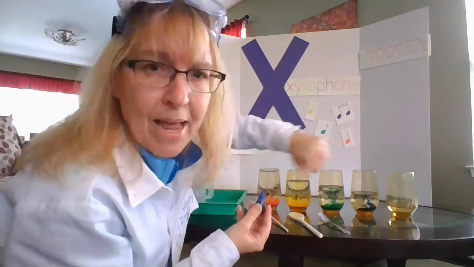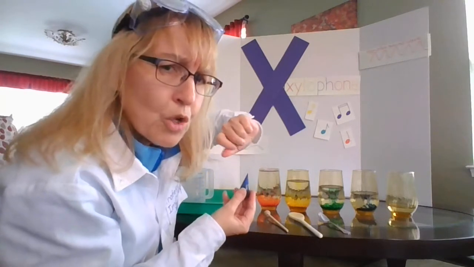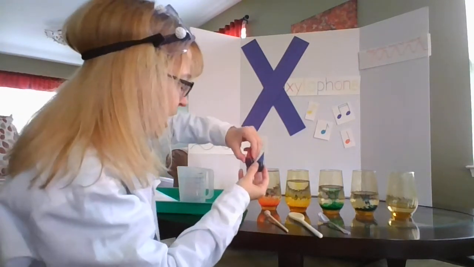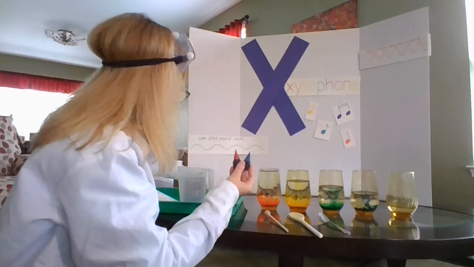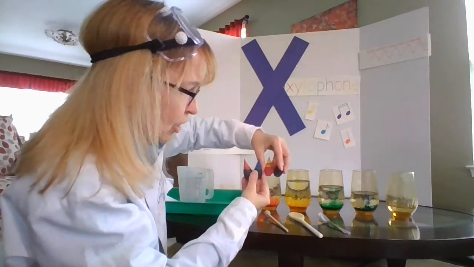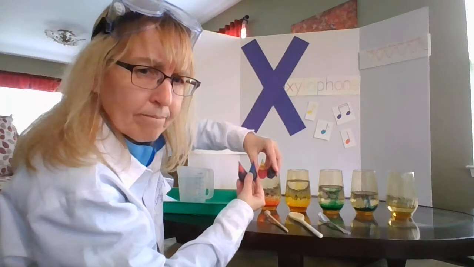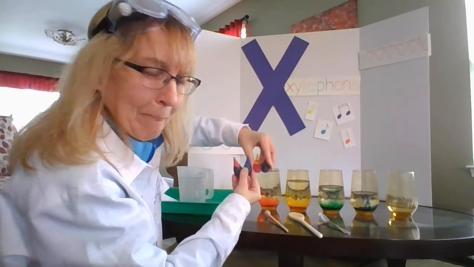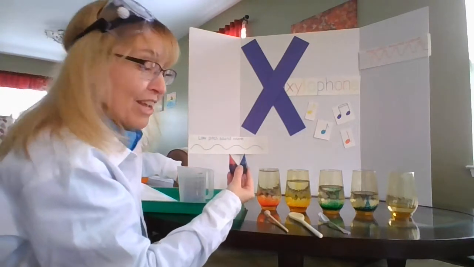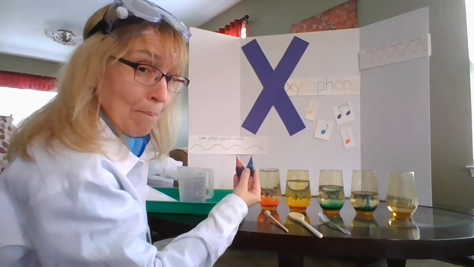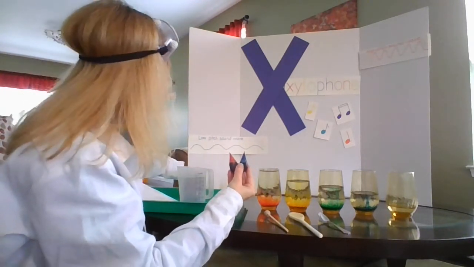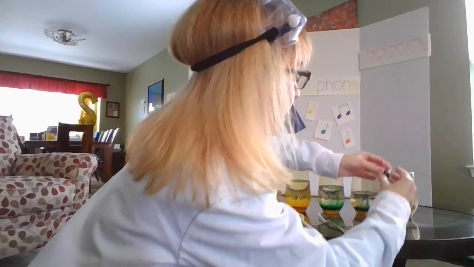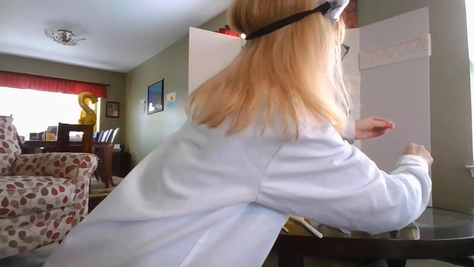I think I'll make my last one purple. Do you know what 2 colors make purple? I have red, blue, yellow, and green food coloring. Do you know what 2 colors make purple? Did you say red and blue? Because if you did, you're right. So I'm going to mix some red. Put some red in first.